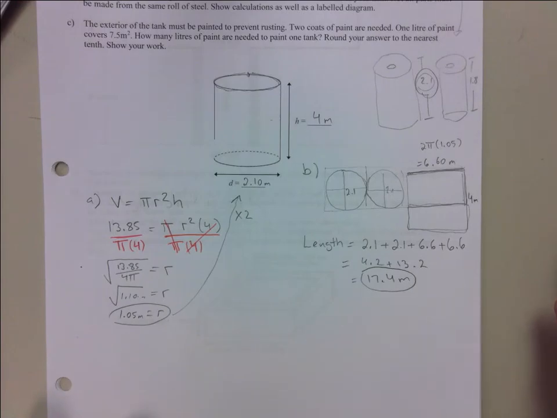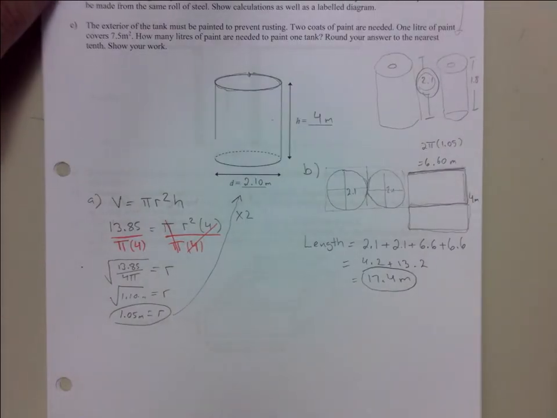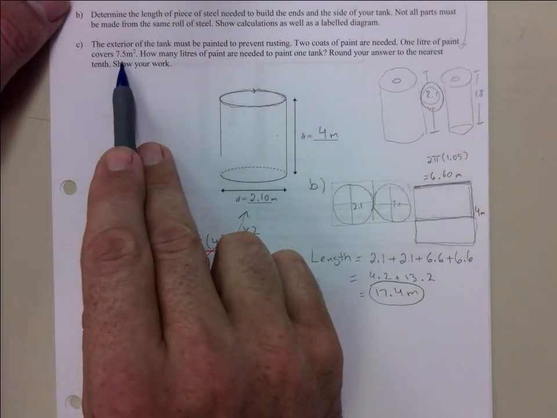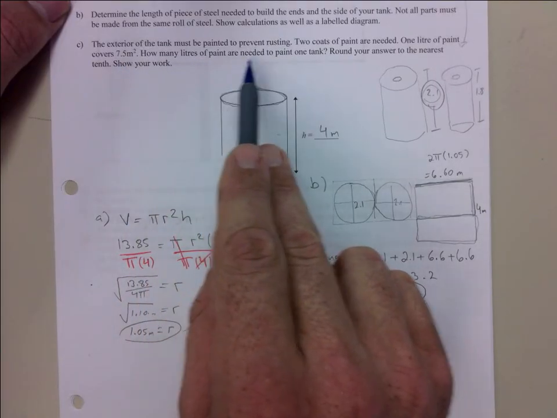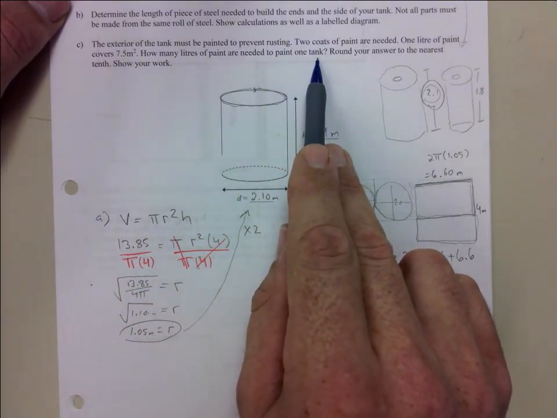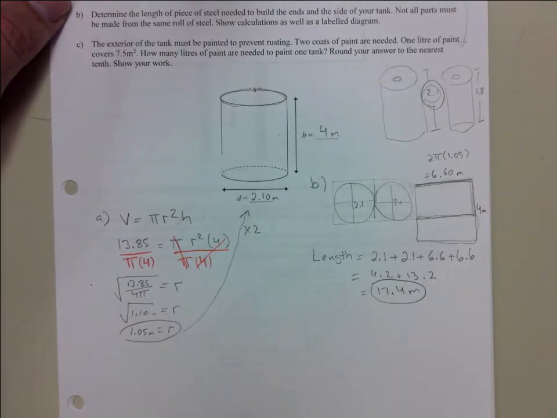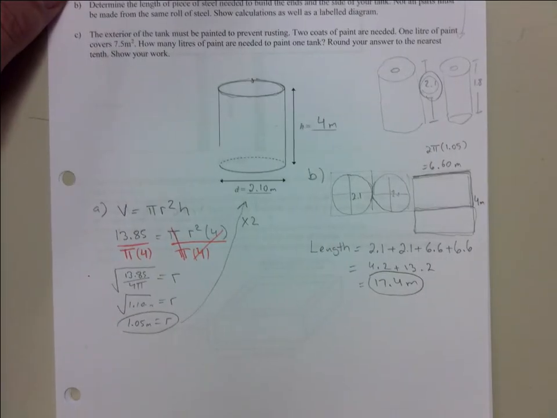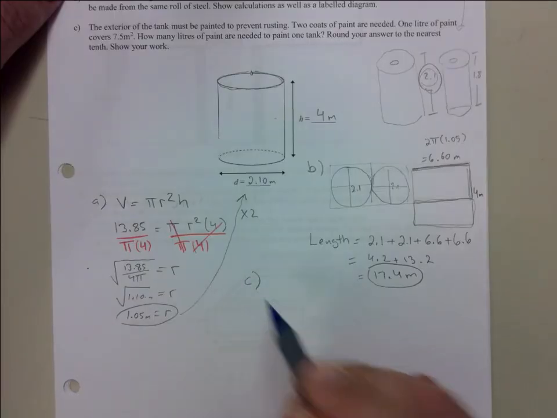The exterior of the tank must be painted to prevent rusting. 2 coats of paint are needed. 1 liter of paint covers 7.5 square meters. How many liters of paint are needed to paint 1 tank? Round to the nearest tenth. Let's do C here.